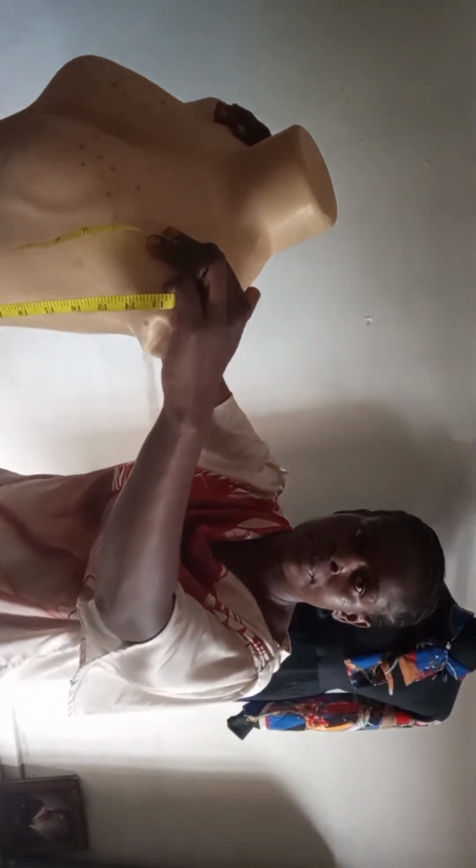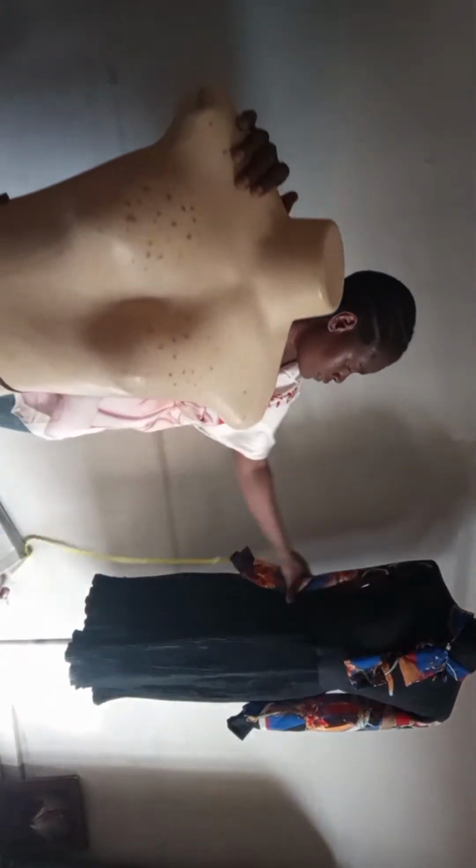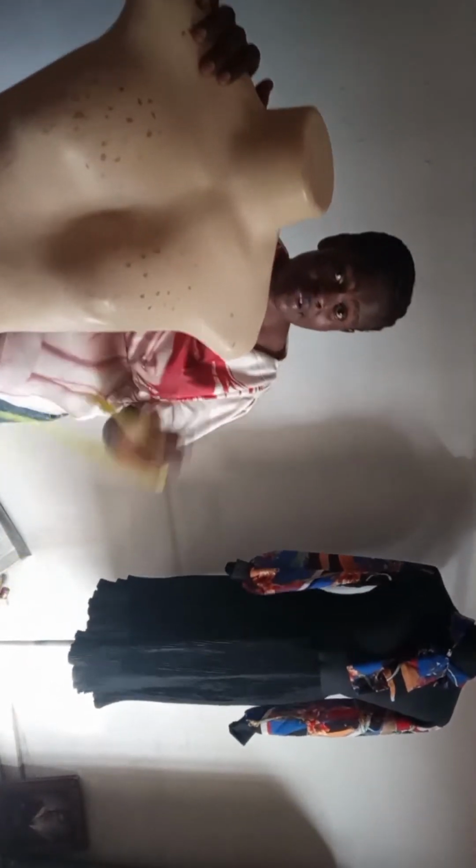So let me recap. What I said from the beginning is when you want to sew whatever you want to sew, the first thing you need to determine is the fabric. What fabric am I using? To some extent, we've talked about fabric yesterday. You know one or two things about fabric. If you don't know much about fabric, you can watch our yesterday video.